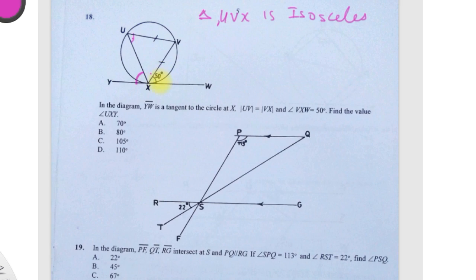Therefore, from the alternate segment theorem, this angle is equal to this angle, so this is equal to 50 degrees. And if this is 50 degrees, then since triangle UVX is an isosceles triangle, the base angles are equal, because two sides are equal. So this angle is also 50 degrees.